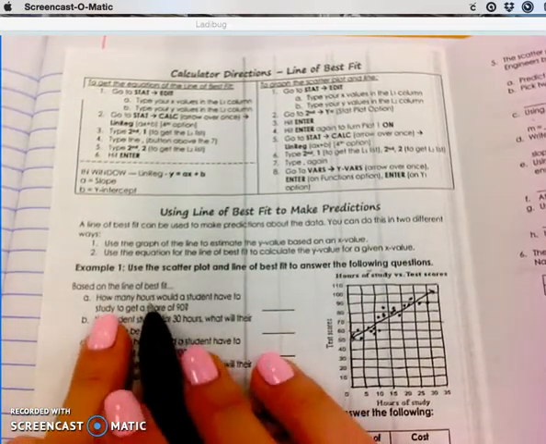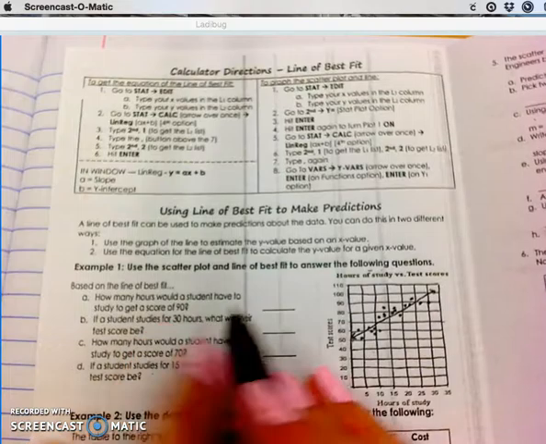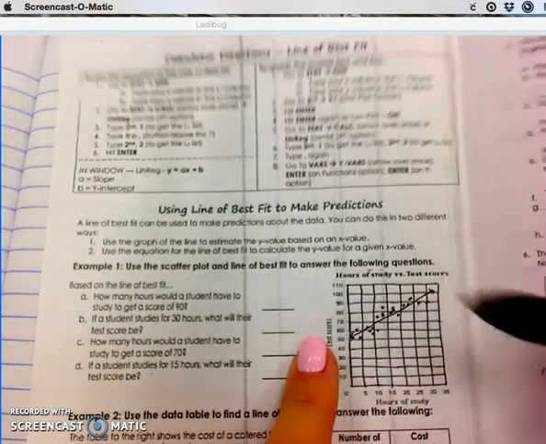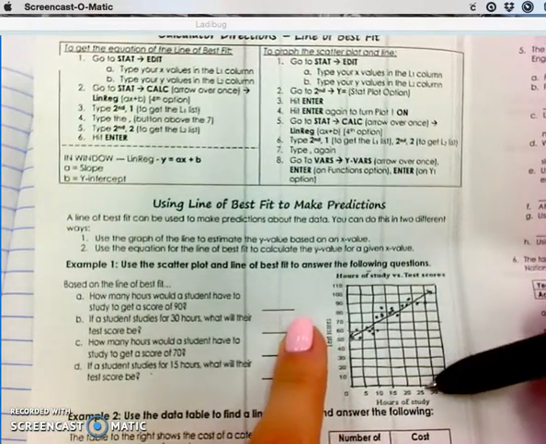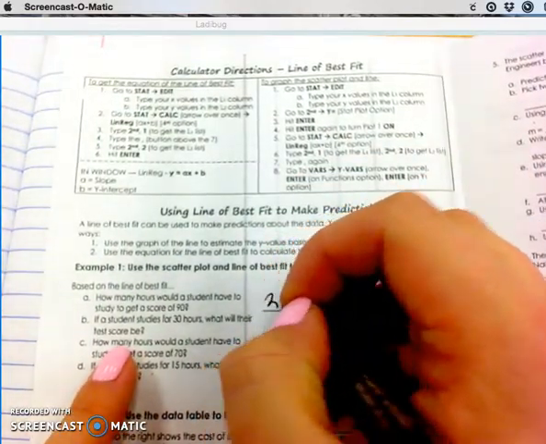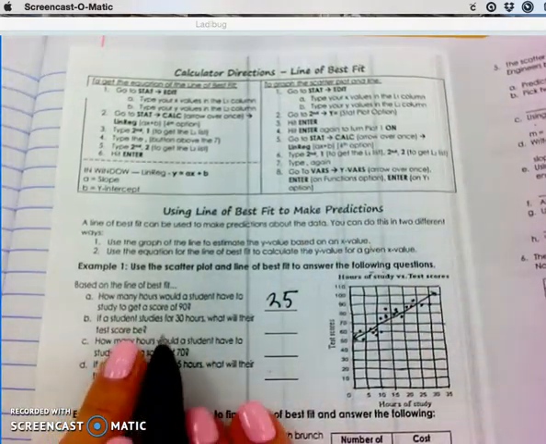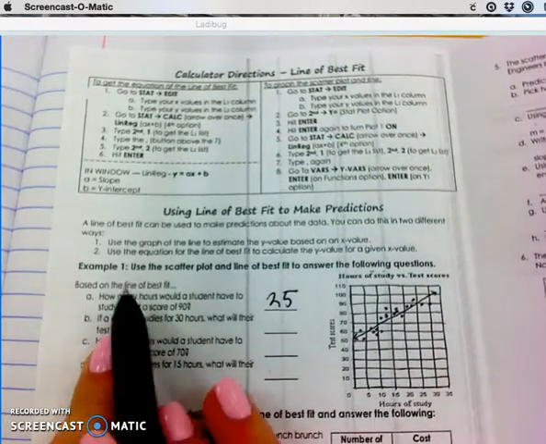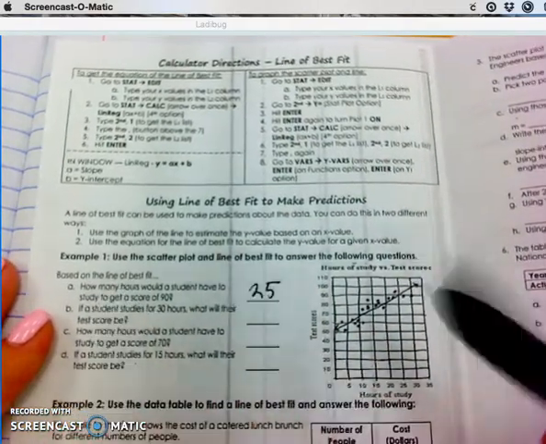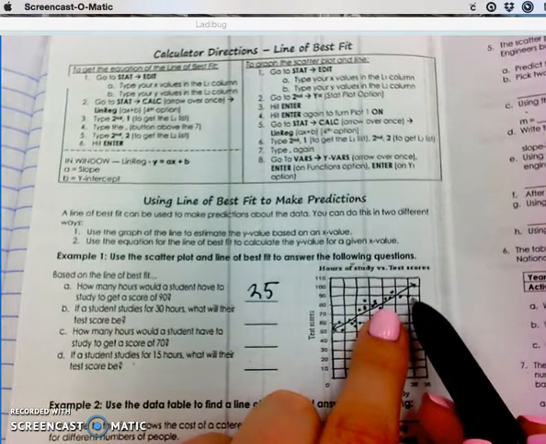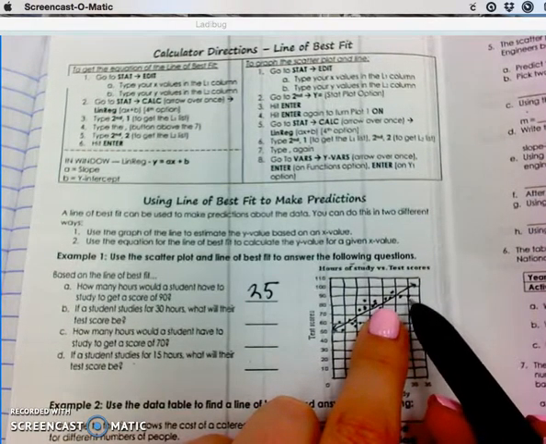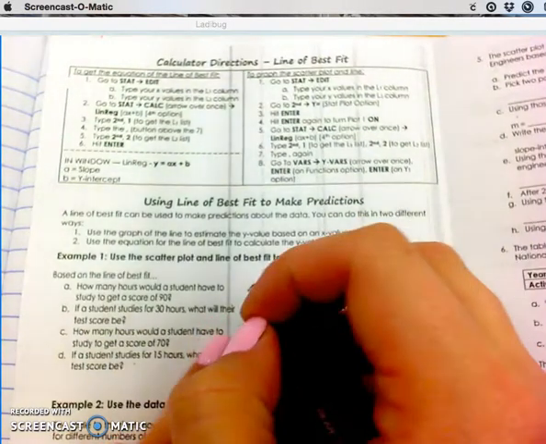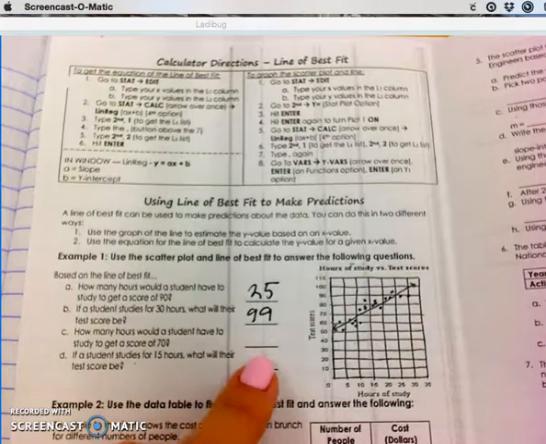How many hours would a student have to study to get a score of a 90? Well, I'm looking at a score of a 90, and I'm scrolling over to the number of hours, and it looks like it's going to be about 25 hours. If a student studied for 30 hours, what will their test score be? This is according to the line of best fit. I would not select 90 because that's only one student. That dot is one student. They should make, that's almost 100, so maybe like a 99 or a 98.